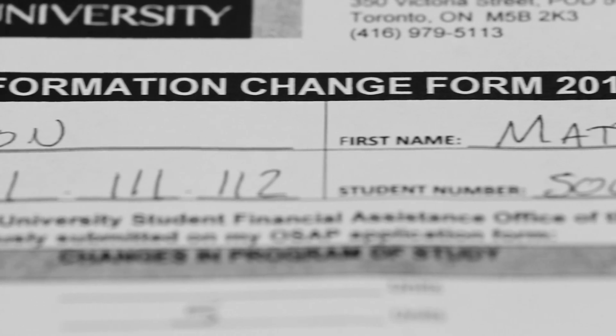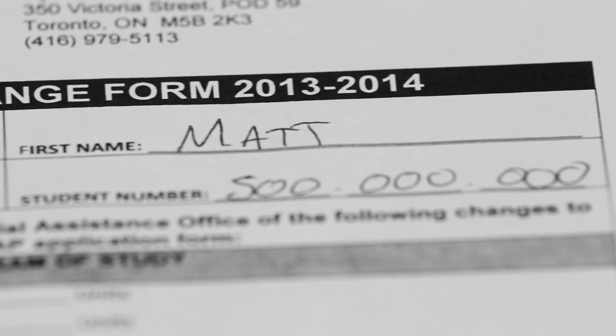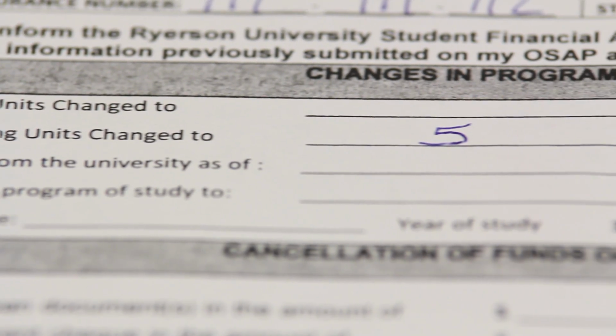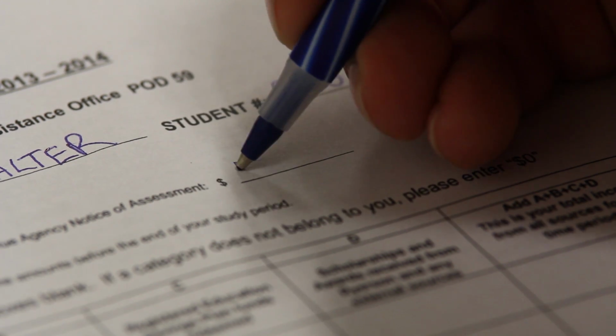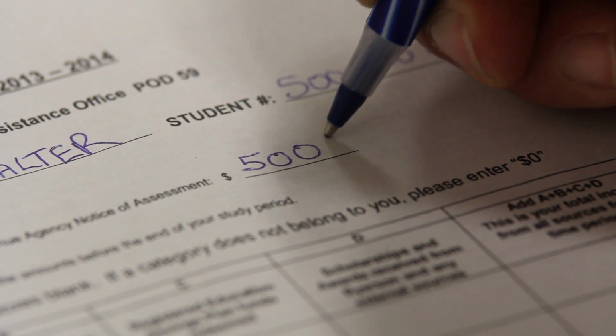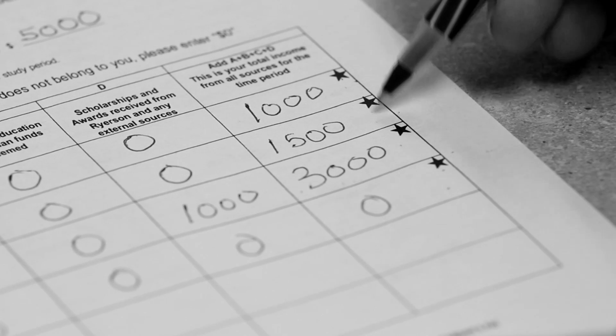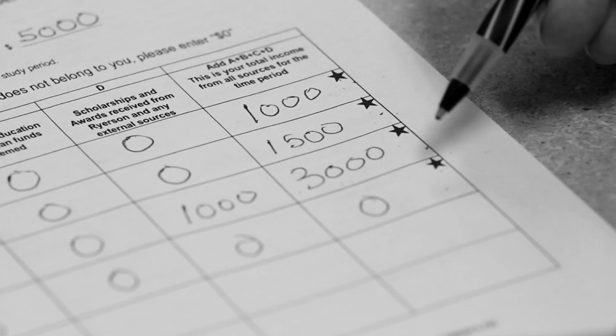On the information change form in the winter section, you'll simply list how many billing units you're planning on taking for the winter semester. For the financial information change form, it's a complete update of your finances, going over your total income for 2013, as well as projected income during your study period.